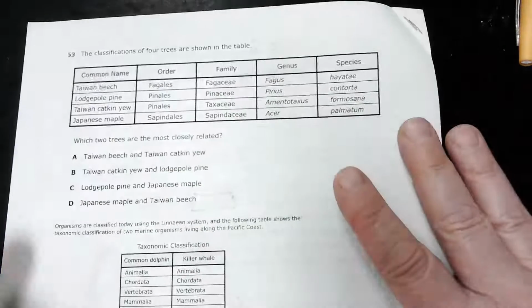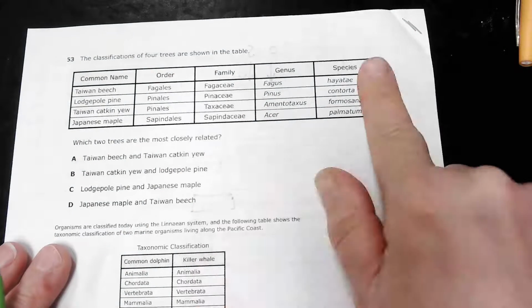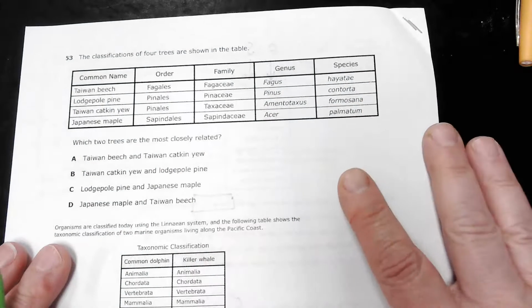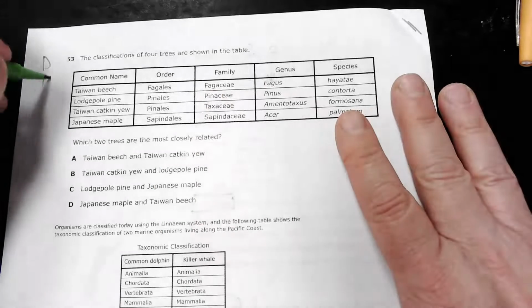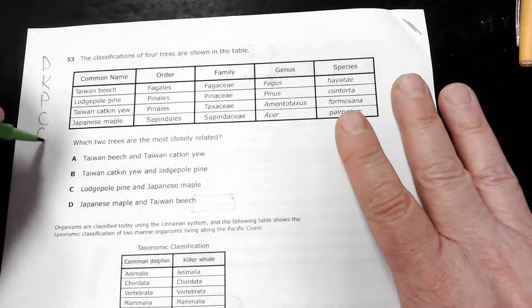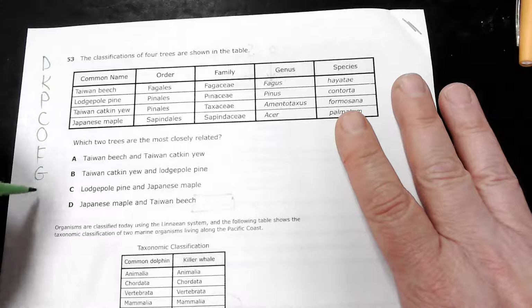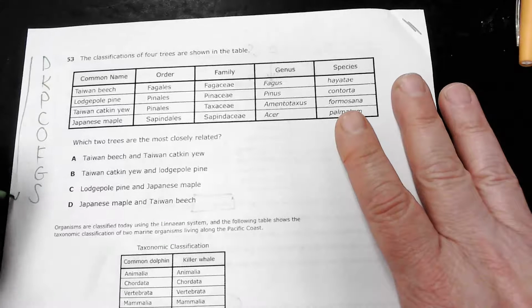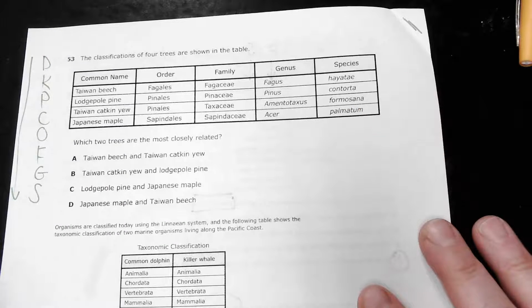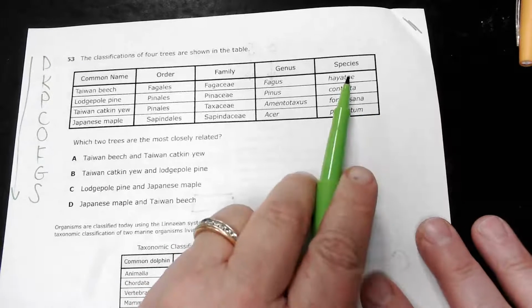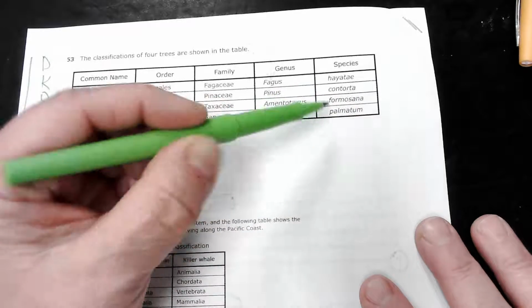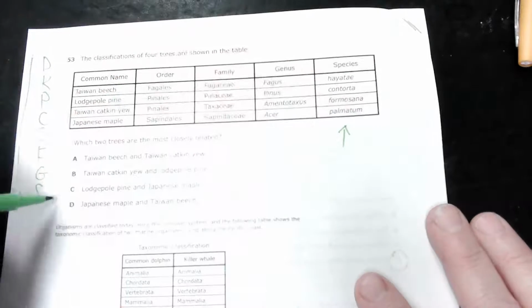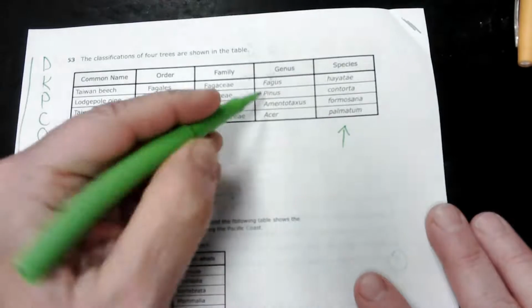Only a couple more here. So, looking at this one, I have 4 trees. Which 2 are most closely related? Oh, I've got these words. So here are, King Philip Came Over For Great Soup. Remember, the closer down here they get to, the more related. So I look at the names here, species. They're all different names, aren't they? So they're all in different species, right?